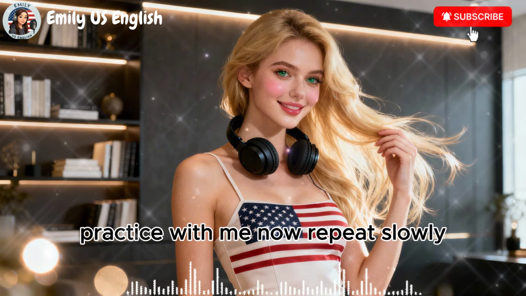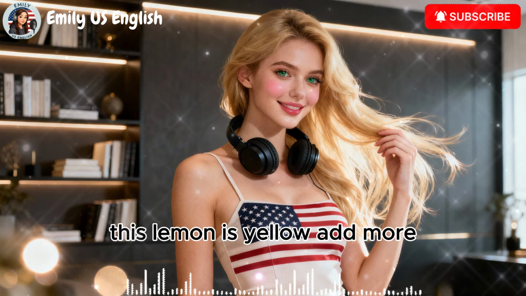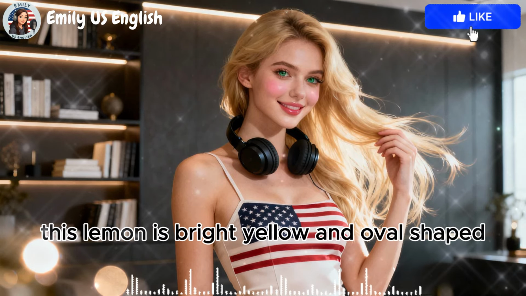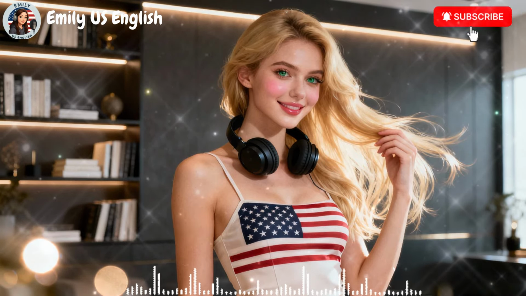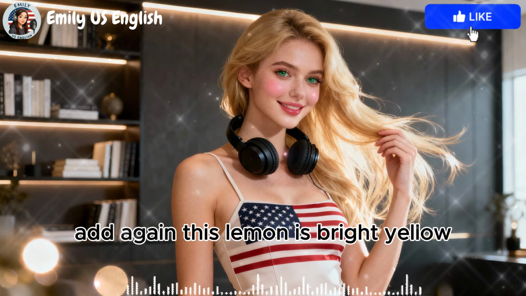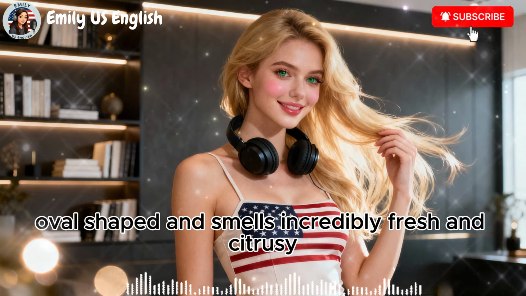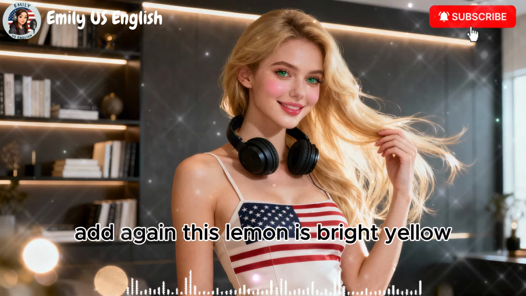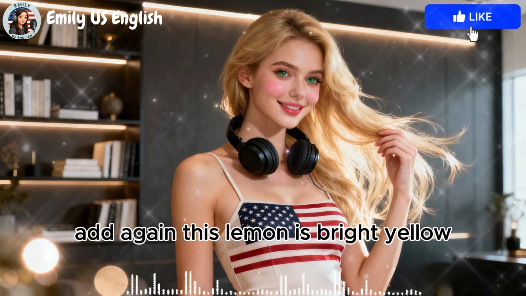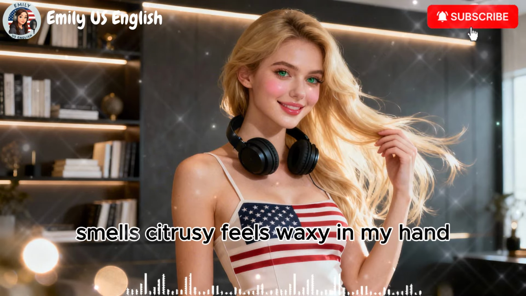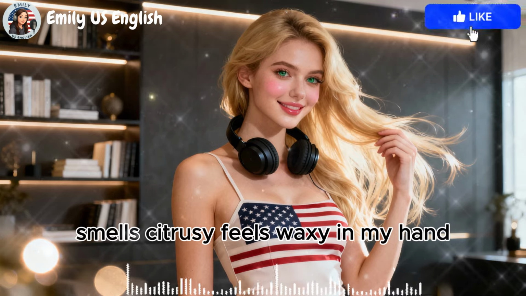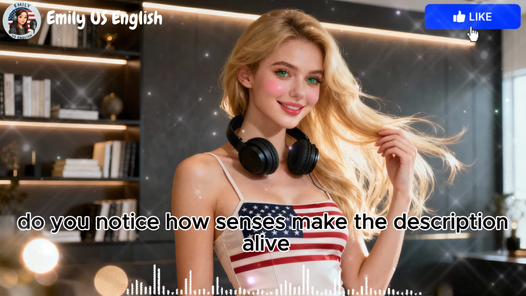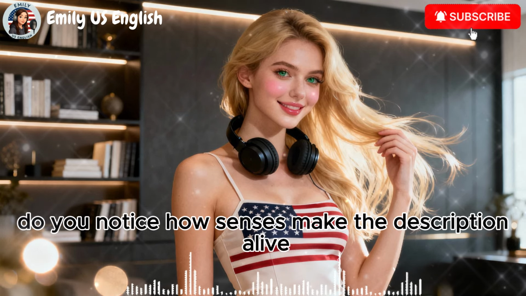Practice with me now. Repeat slowly. This lemon is yellow. Add more. This lemon is bright yellow and oval-shaped. Add again. This lemon is bright yellow, oval-shaped, and smells incredibly fresh and citrusy. Add again. This lemon is bright yellow, smells citrusy, feels waxy in my hand, and tastes very sour when I bite it. Do you notice how senses make the description alive?